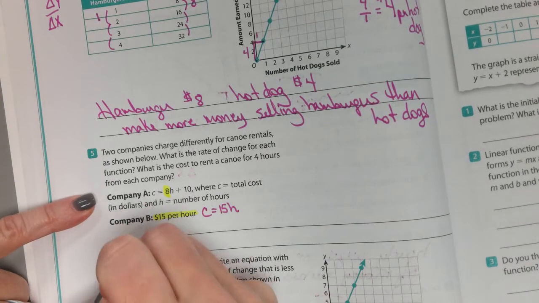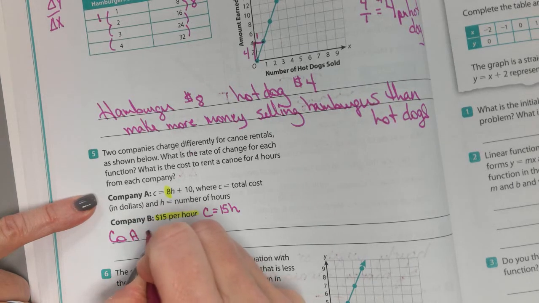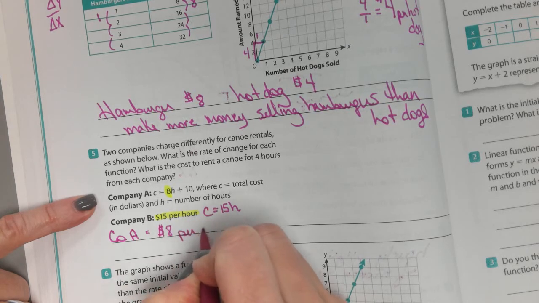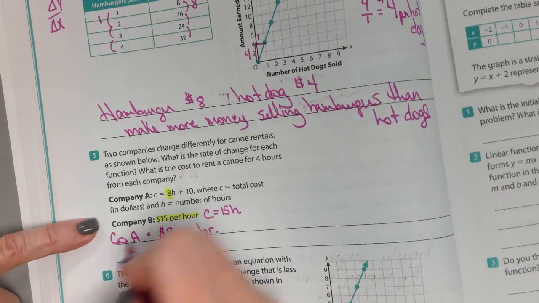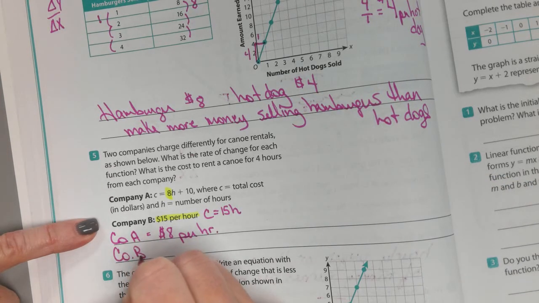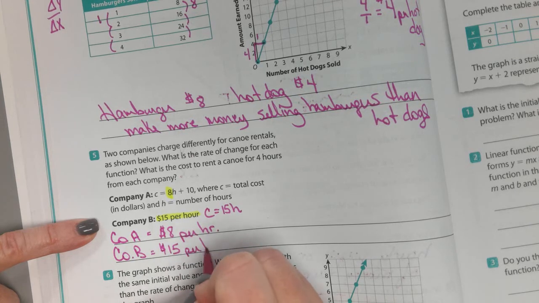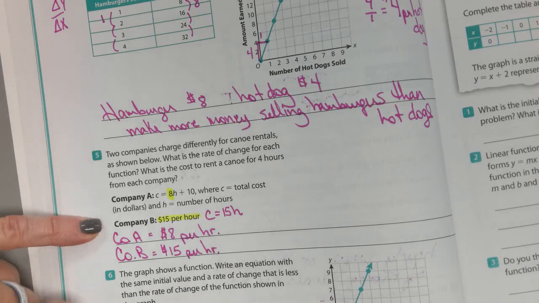So company A is $8 per hour, and company B is $15 per hour.